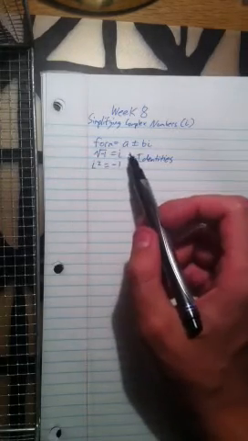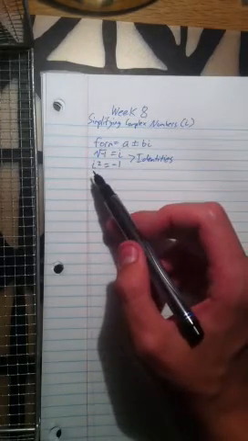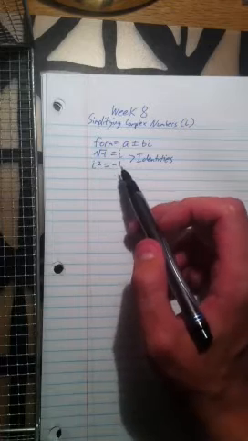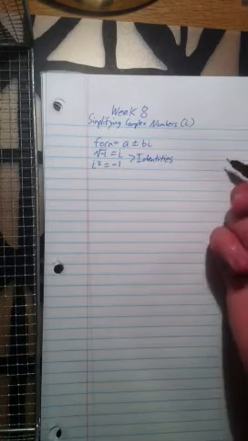And then there's two identities. First one being square root of negative 1. There is no square root of negative 1, so that's why they made i. Square root of negative 1 equals i. And then i squared equals negative 1. Those are pretty much the only two things you need to know to be able to solve these.